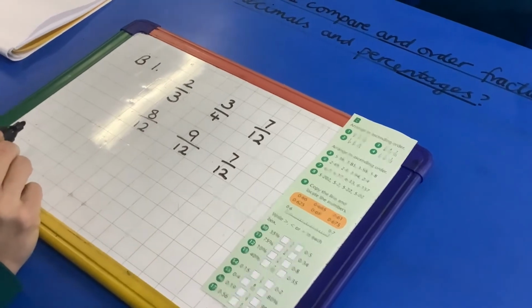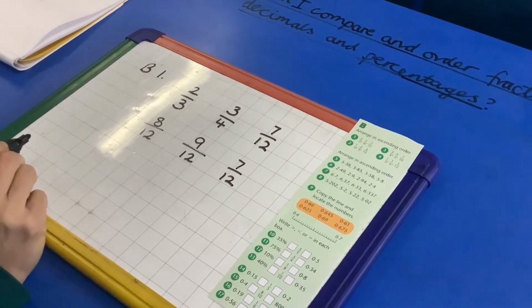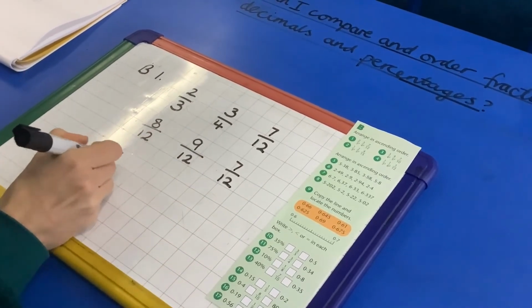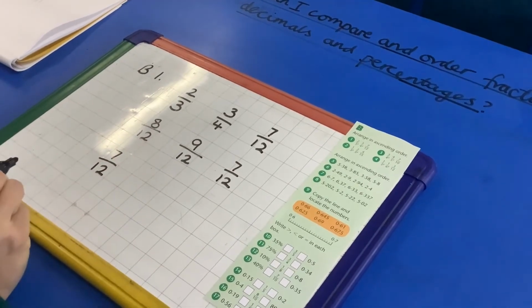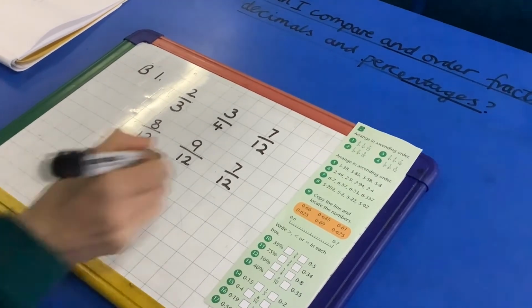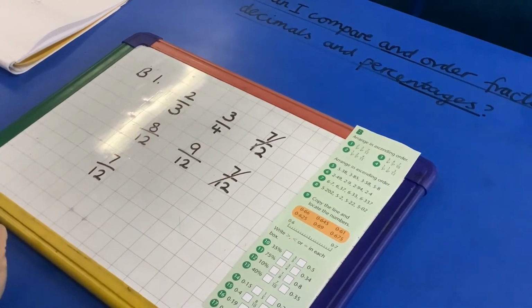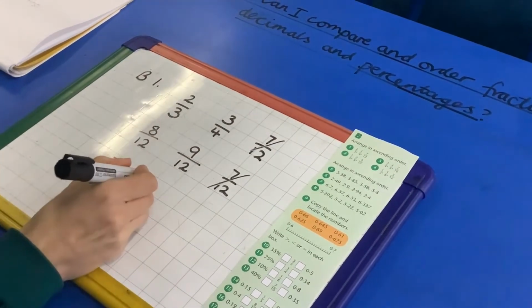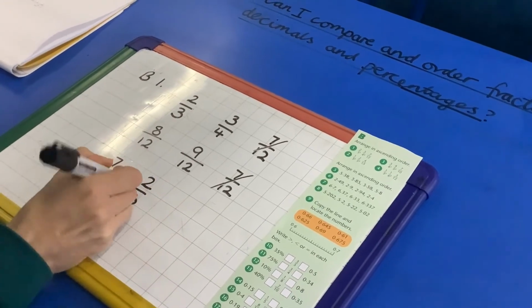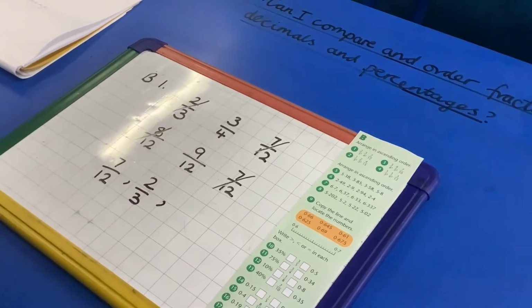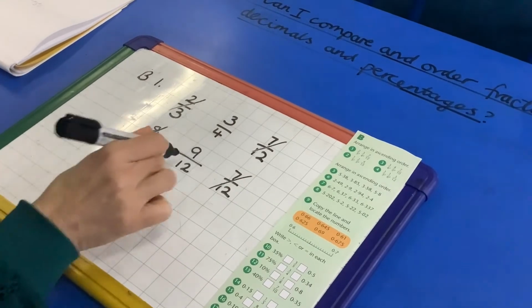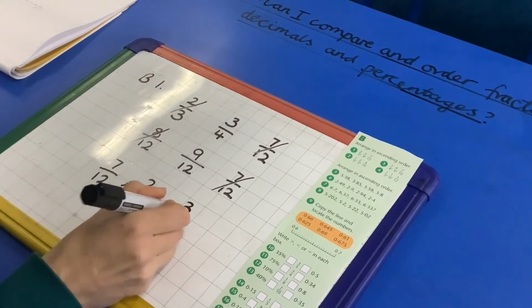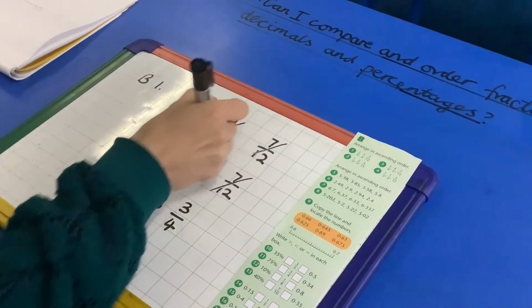So I've got to put those in ascending order. So the smallest first. Actually, 7/12 is the smallest. Now you need to write it in its original form. So I've already used up those. What's my next biggest? Well, actually it's 8/12, but I need to write it in its original form. Okay, so I've done those. And that just leaves me with 3/4, which is 9/12. Okay, so I finished with those as well.